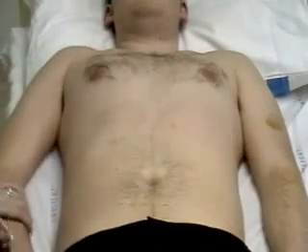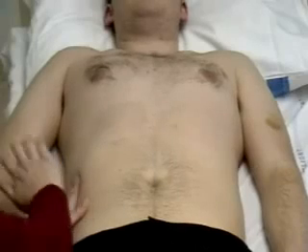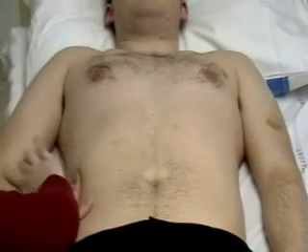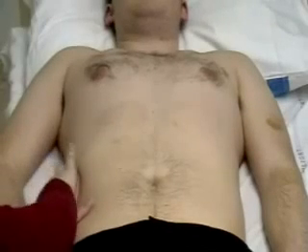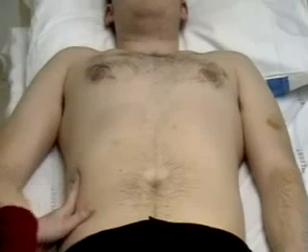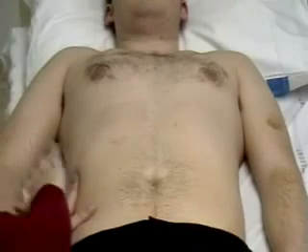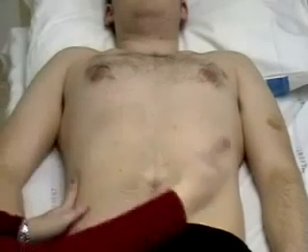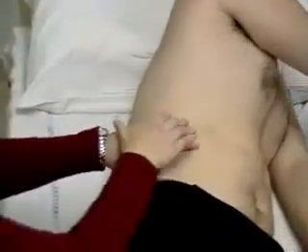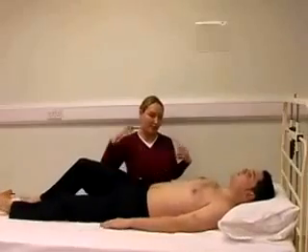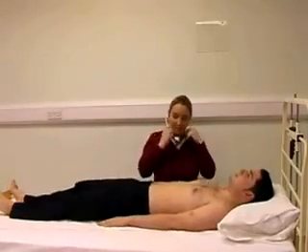Finally, percuss for shifting dullness, percussing in the flank, the note of which should be resonant. If there's any dullness in the flank, ask the patient to roll over on the left hand side and percuss again to ensure the dullness has shifted. Right, finally we auscultate the abdomen.